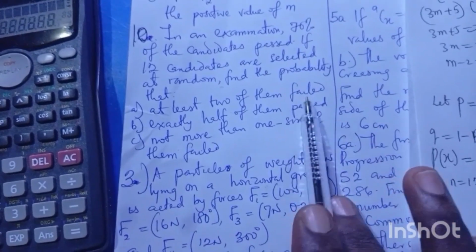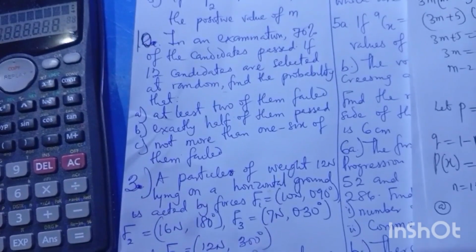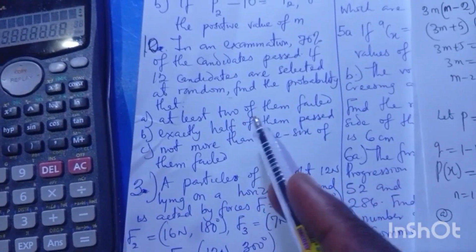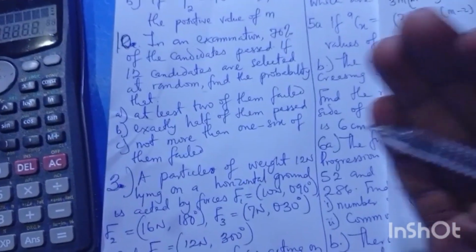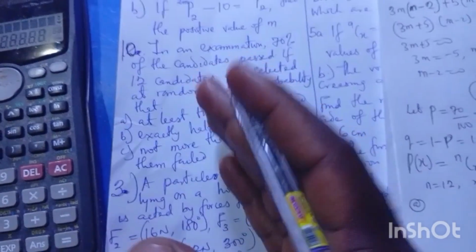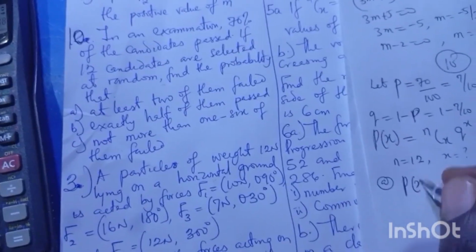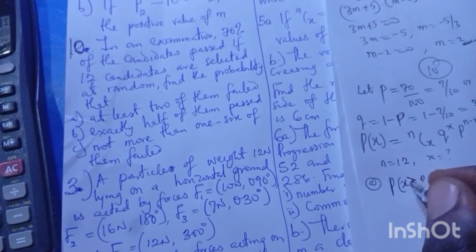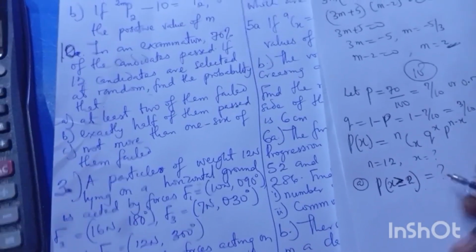But in order to get this very well, we need to talk about those that are not included. When you say at least 2 of them, that is 2 and above, and that takes us to an indefinite range. So let's go to something less than 2. The probability of less than 2 plus the probability of at least 2 must be equal to 1. They say we should find the probability that x is greater than or equal to 2. That is from 2 and above, and that one is unlimited.